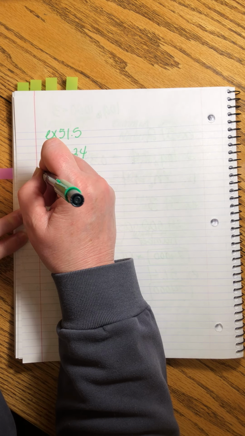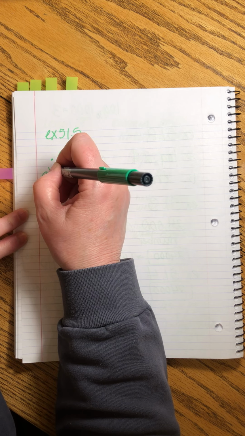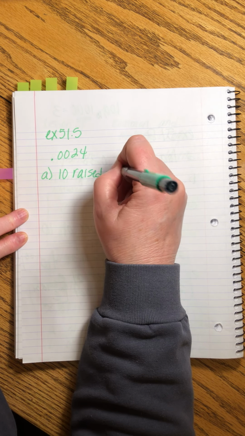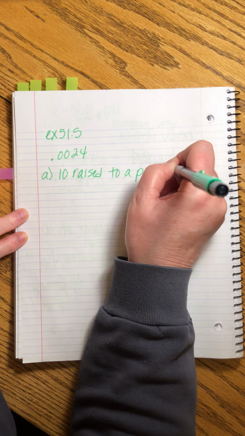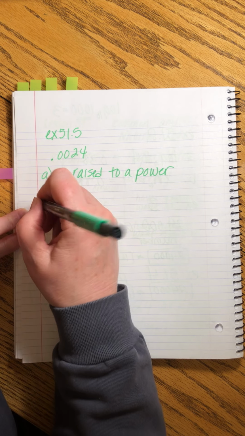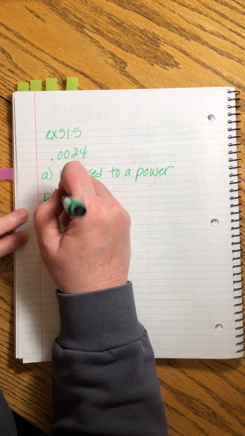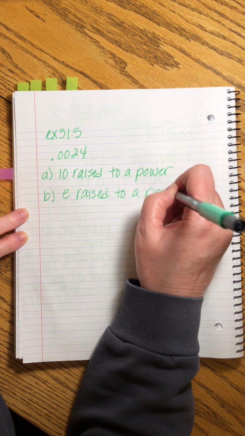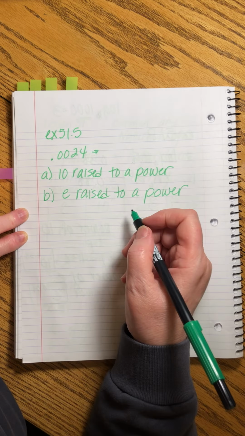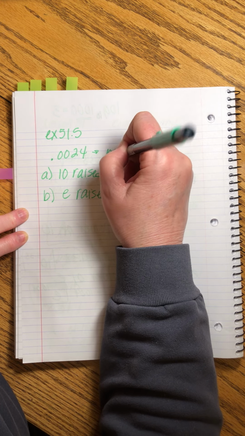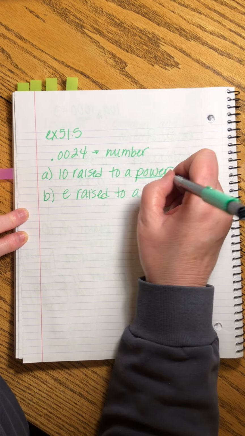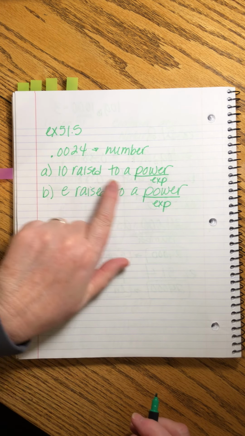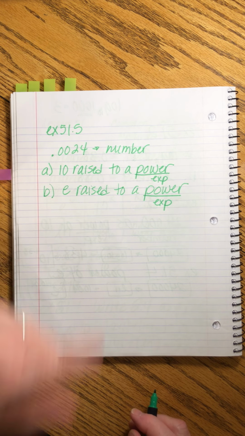He wants to write it, it says 10 raised to a power. Sometimes the words are just so confusing. And what we have to do is take what sounds complicated and make it easier. So what he's saying is 0.0024 is the number, and he wants us to find the exponent that you'd put on either 10 or e to get that number.